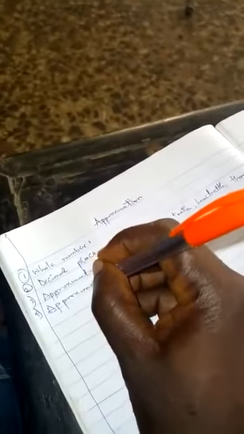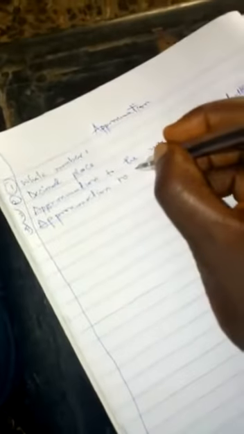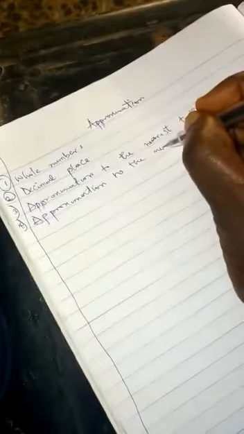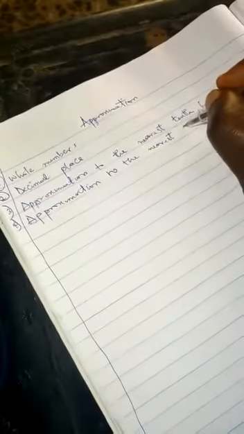And four, approximation to the nearest hundred, thousand, and so on.